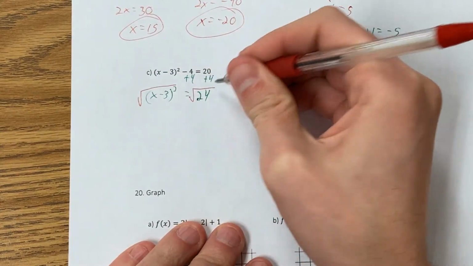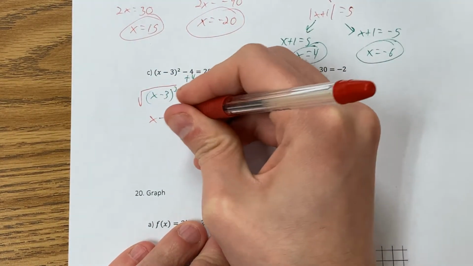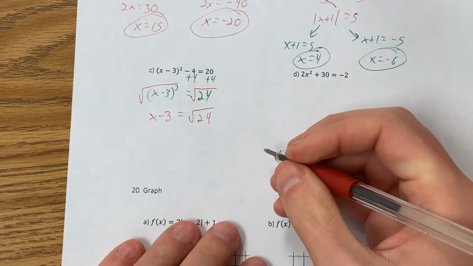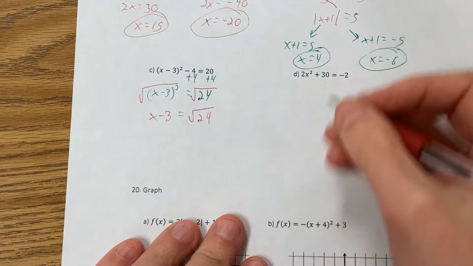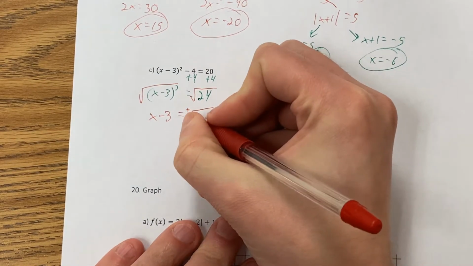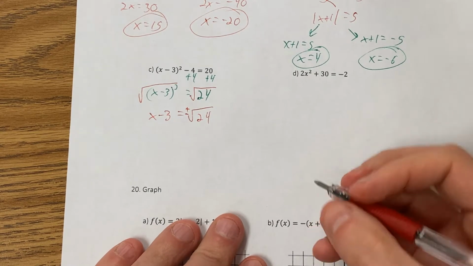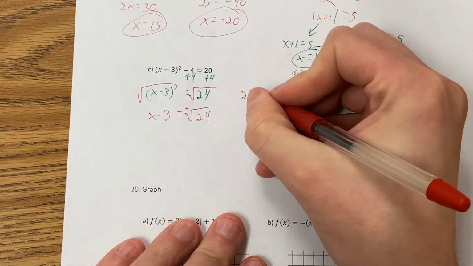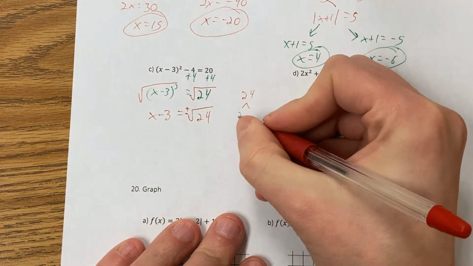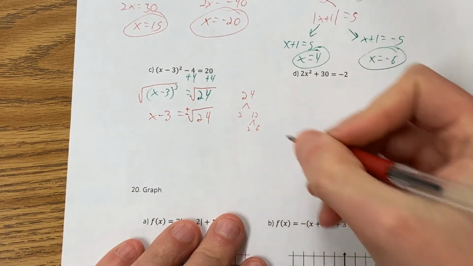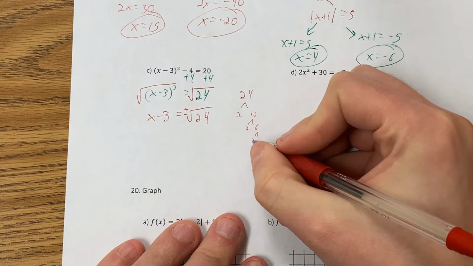Square root both sides. Then you get x minus 3 equals the square root of 24. But wait, there's more. Not only is it square root of 24, but it is plus or minus square root of 24. But wait, there's more. The square root of 24 can be simplified because 24 is 2 times 12. 12 is 2 times 6. 6 is 2 times 3.